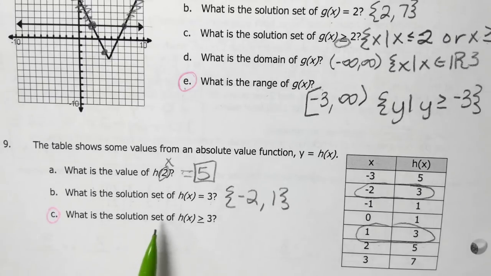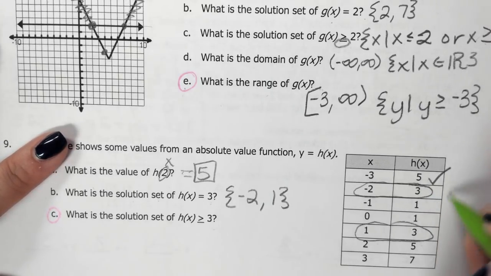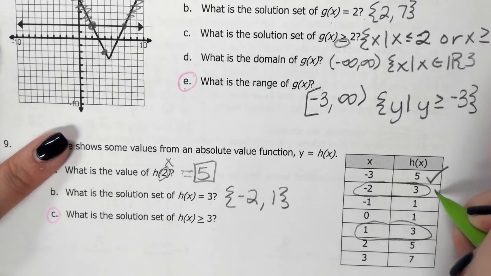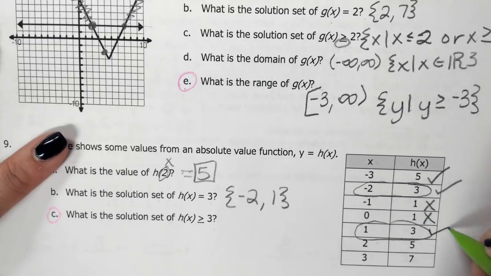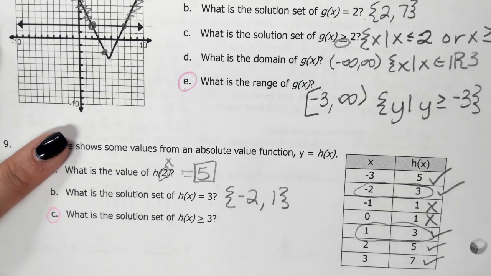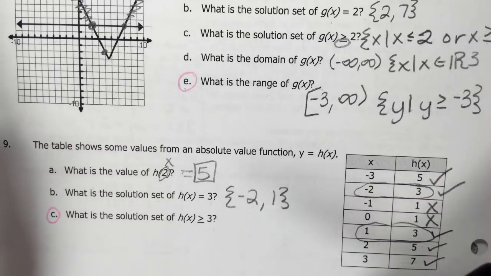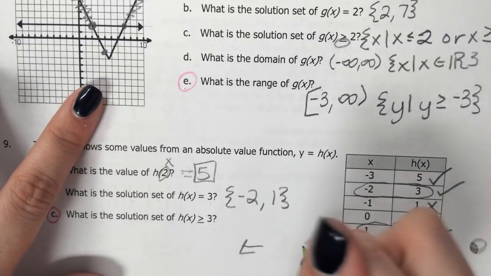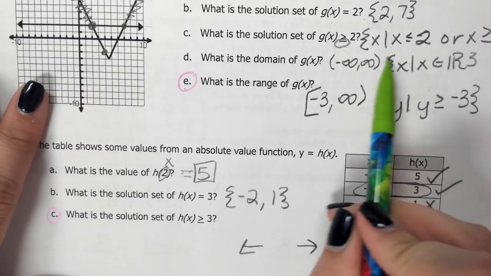And then this one says, what is the solution set of h of x is greater than or equal to 3? Well, that's where I'm looking. Okay, is 5 greater than or equal to 3? Yes. Is 3 greater than or equal to 3? Yes. 1, no. 3, yes. 5, yes. 7, yes. So since I'm on the outside, I'm going two opposite directions. So it's like going this way and this way. Then we're talking about the same type of what we wrote up here.